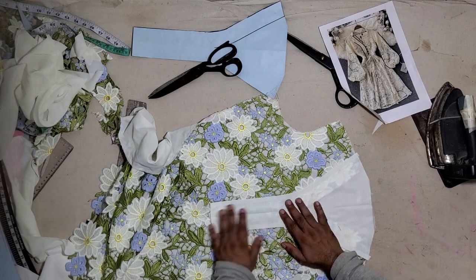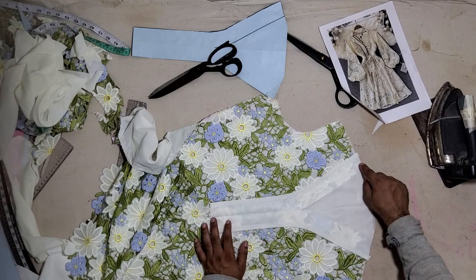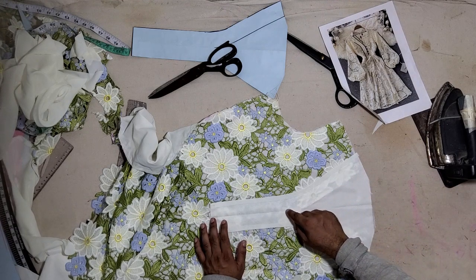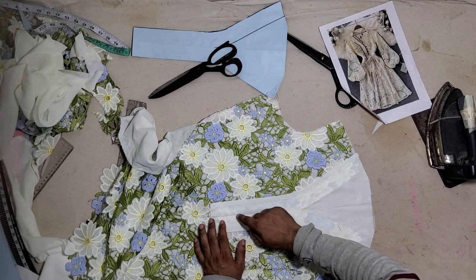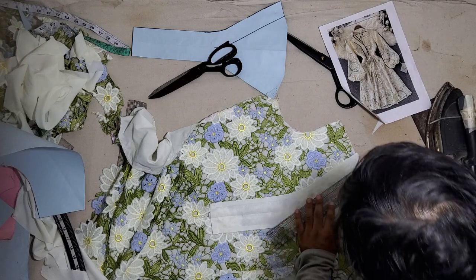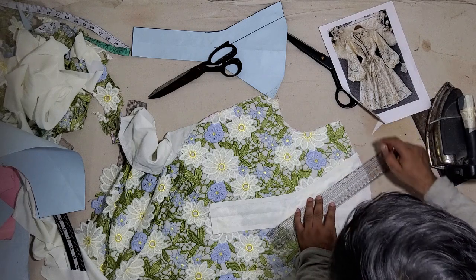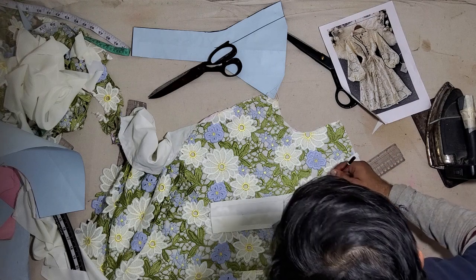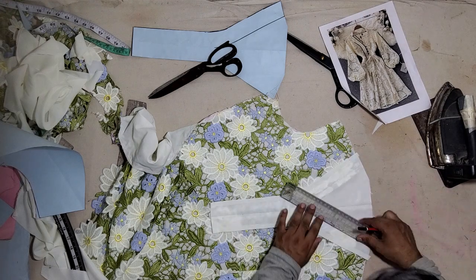Okay, now what we need to do, we need to start stitching at 1/2 inch allowance over here, and then we will just go like this and come back. For my ease, I am going to mark pencil lines.